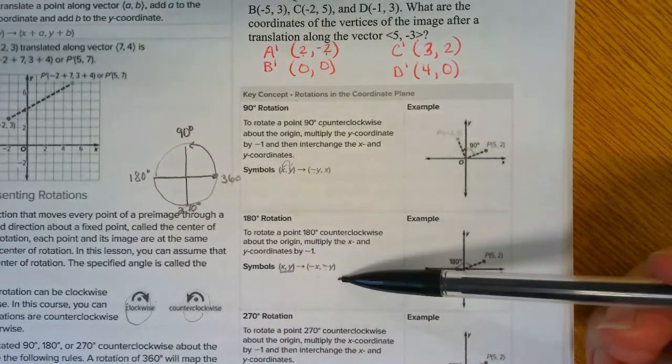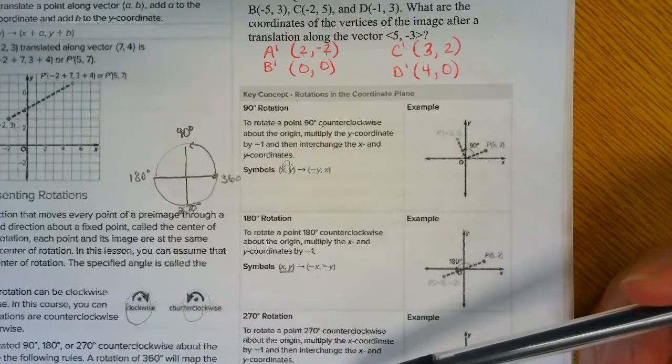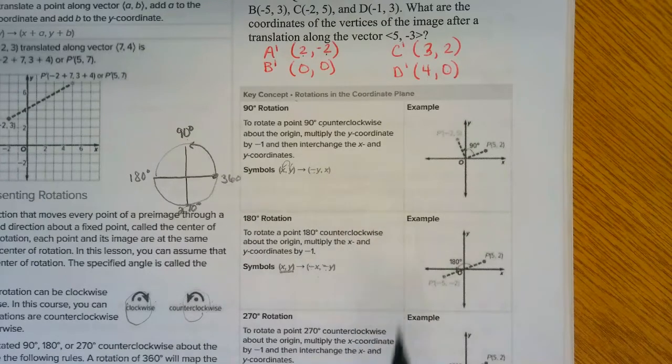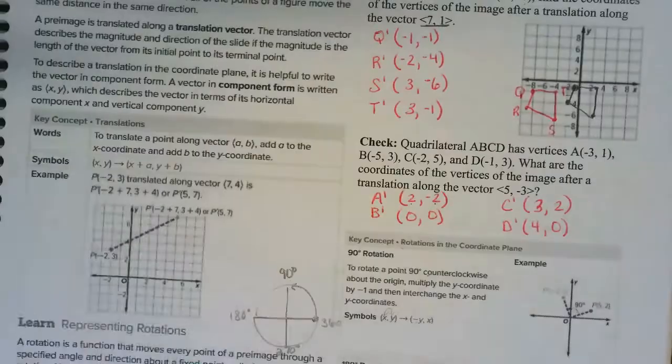Okay, so 180, super easy. These two always stump students because they don't understand the notation. So flip it around, change the sign on wherever that -1 is. All right, that takes care of transformation.